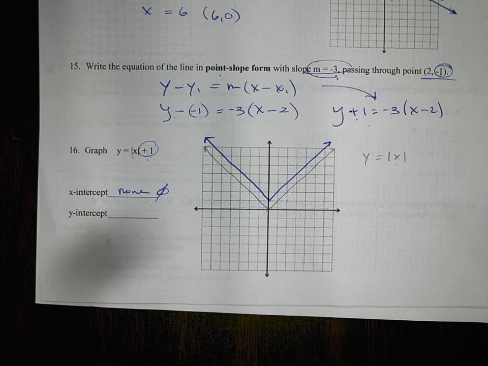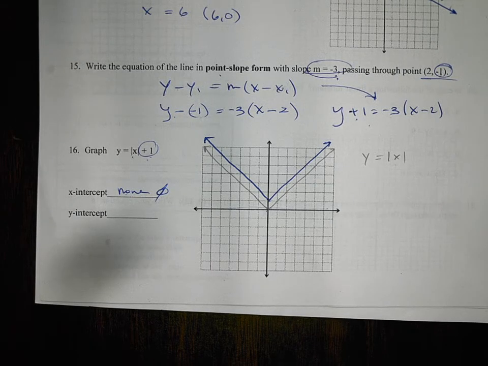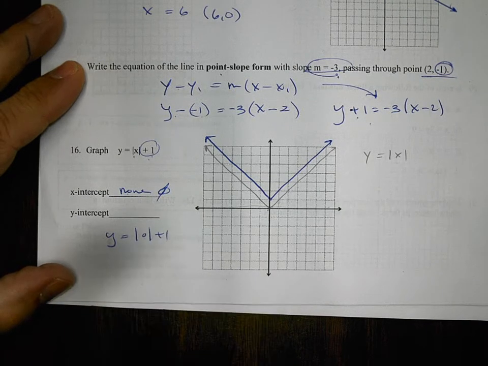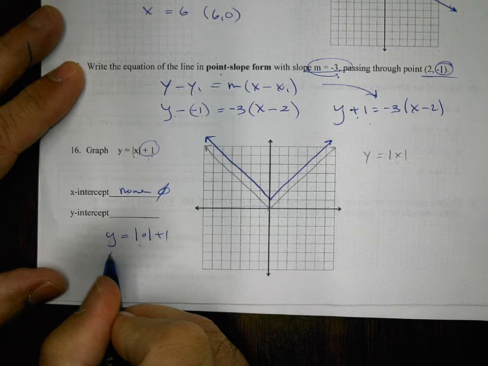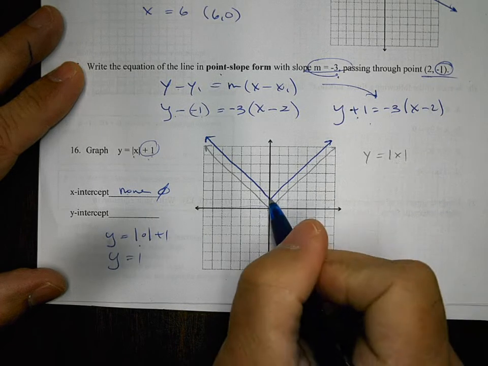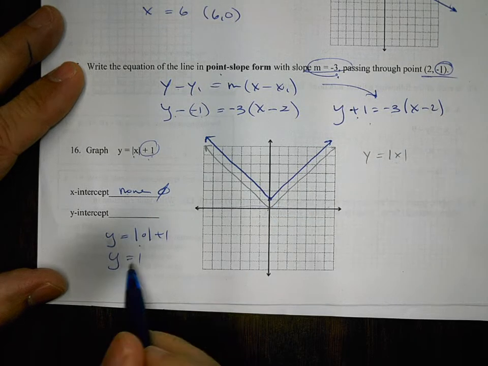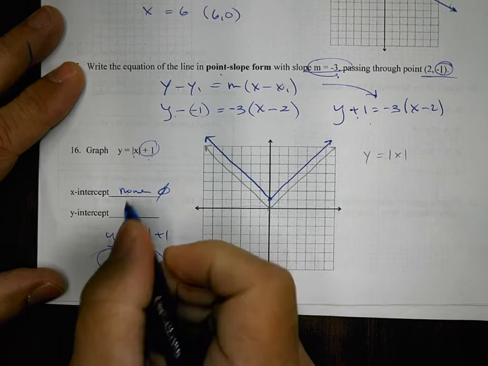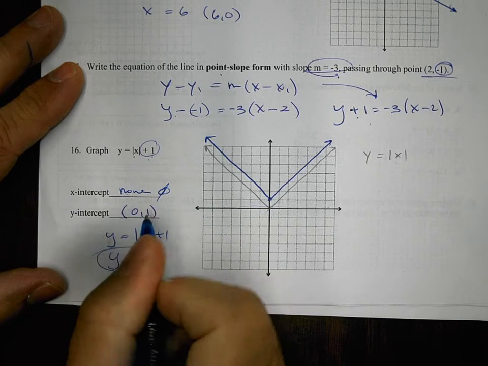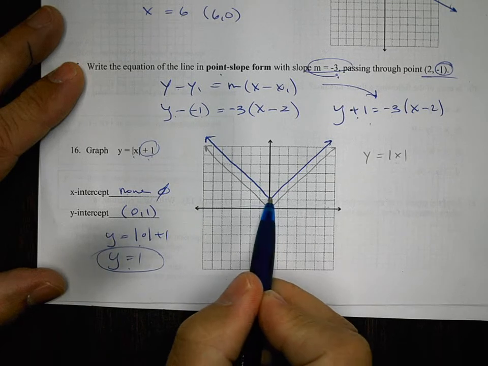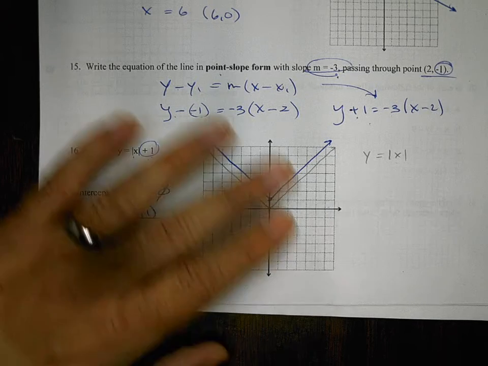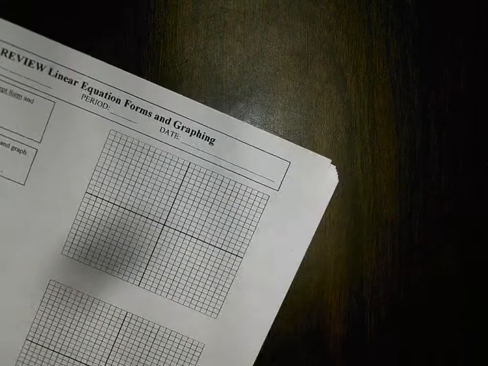All right? Now what about the y-intercept? Remember, the y-intercept is where x equals 0. So we have y equals the absolute value of 0 plus 1. The absolute value of 0 is 0, and we just end up with y equals 1. And you can see it right there. So if the y-intercept is 1, we write it as 0, 1, meaning the x value is 0, the y value is 1. Questions on number 16? All right, again, all these are possible test questions.